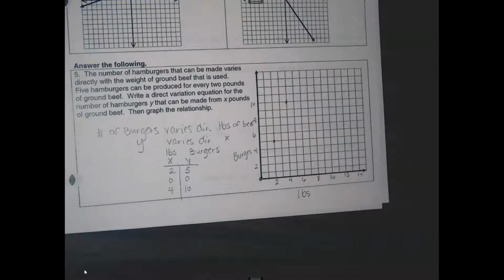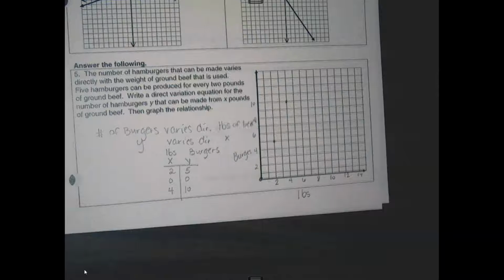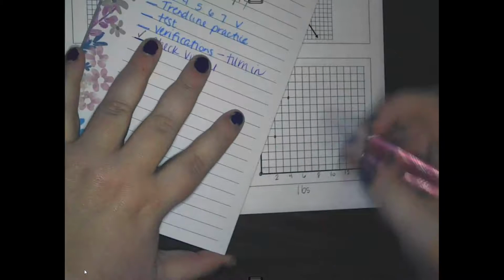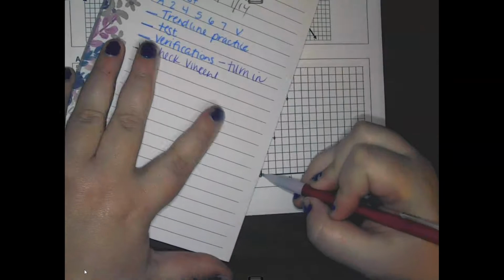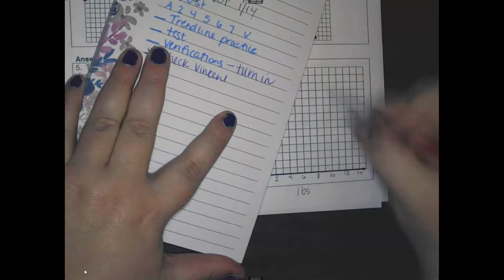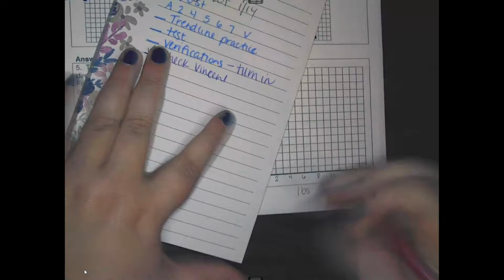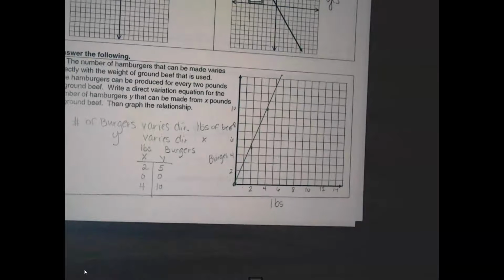Sorry, I don't know where my ruler went. I'll use the index card, or sorry, that's my to-do list. Sorry, I do a daily to-do list, but it's the nearest thing.